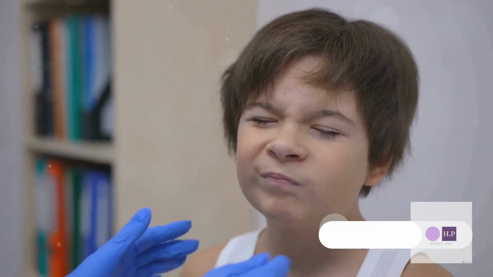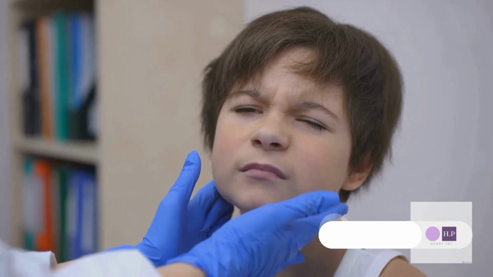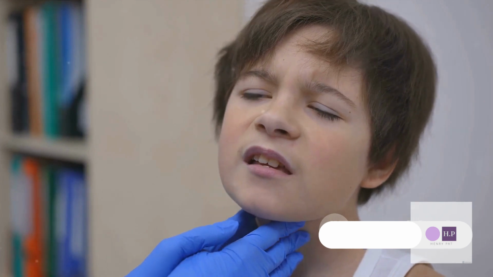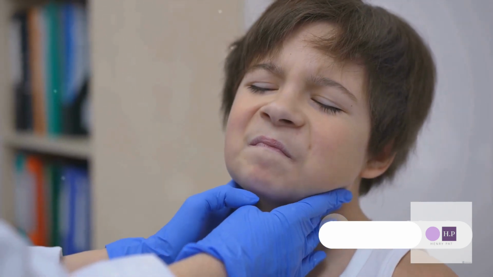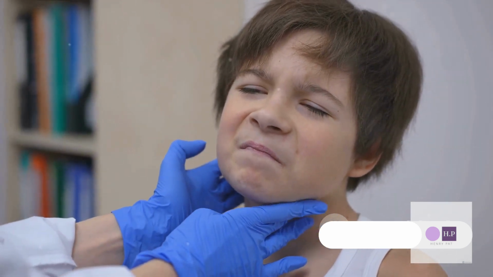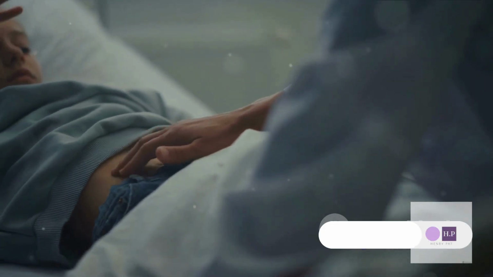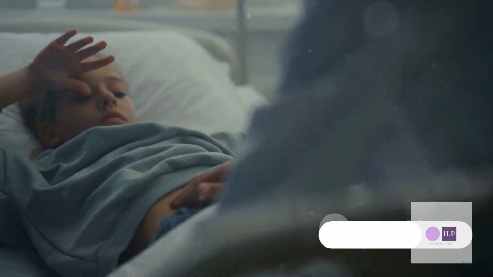Some children also have symptoms affecting the stomach or intestines. For example, some children have nausea or vomiting. Others can have more serious problems, including something called intussusception. Intussusception is when the intestine folds into itself like a telescope. This can cause a blockage in the intestine and severe belly pain.